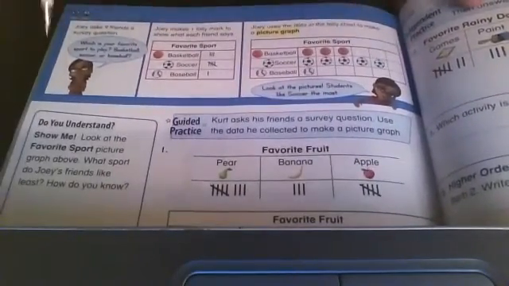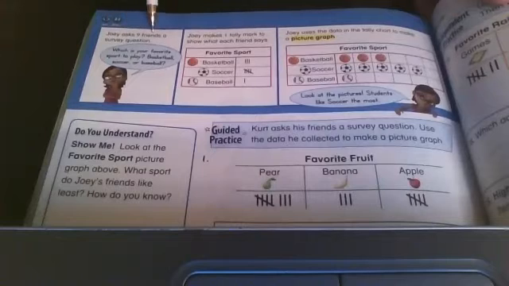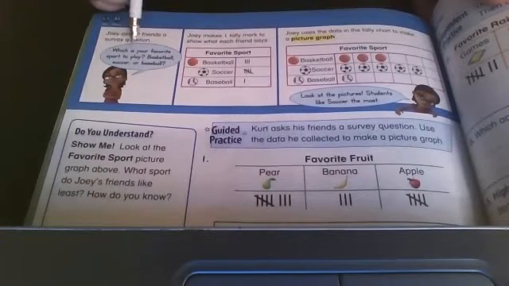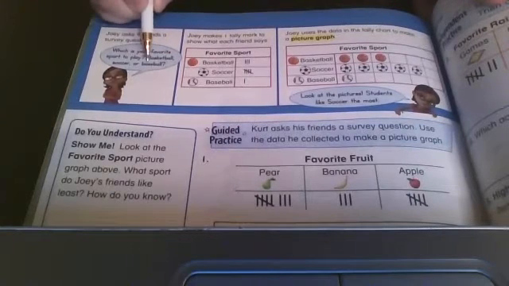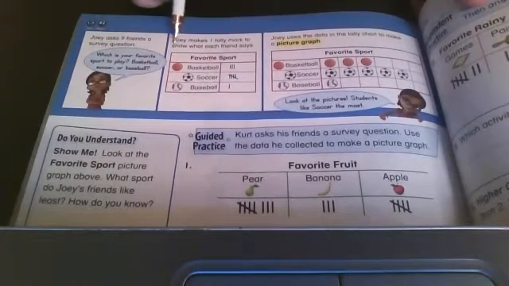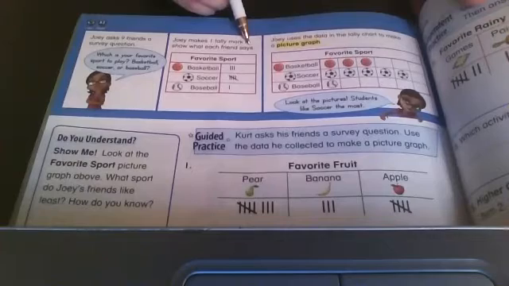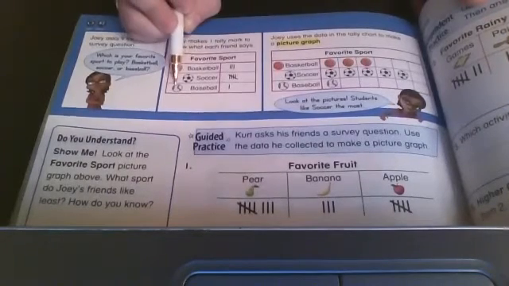So we're here at the blue boxes on the top. It says Joey asks 9 friends a survey question. Here's the question. Which is your favorite sport to play? Basketball, soccer, or baseball? Joey makes one tally mark to show what each friend says. Okay, so here are their choices again, basketball, soccer, or baseball.